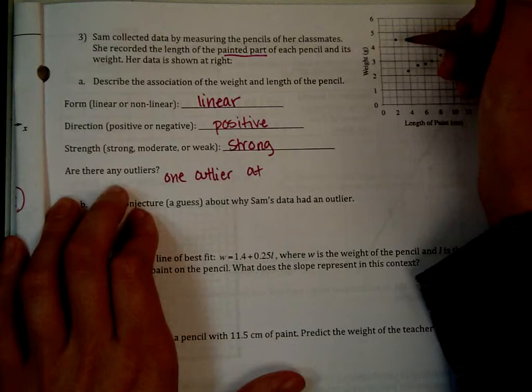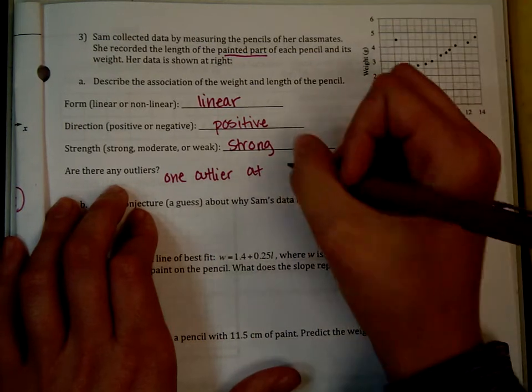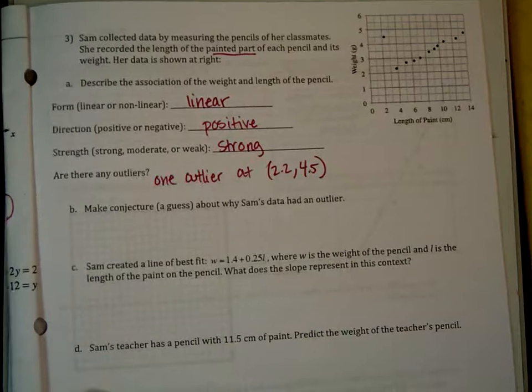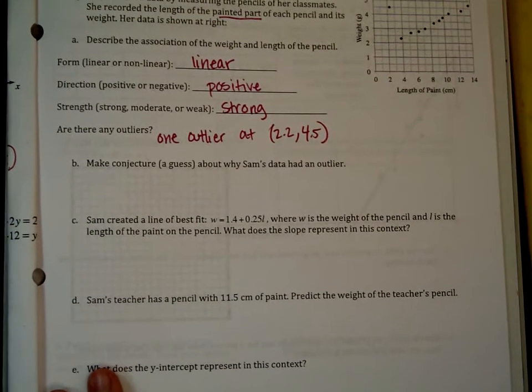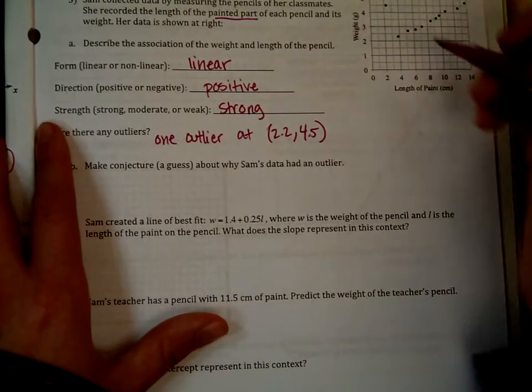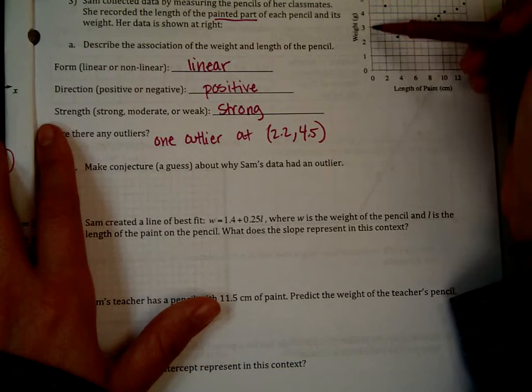At this point right here, about 2.2, comma 4.5. Make a conjecture or guess about why Sam's data had an outlier. So this is the length of paint, and this is the weight of the pencil.